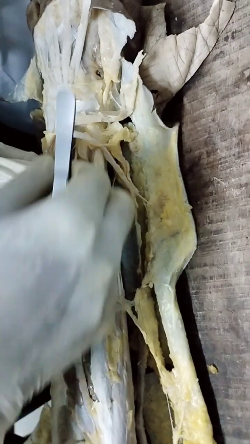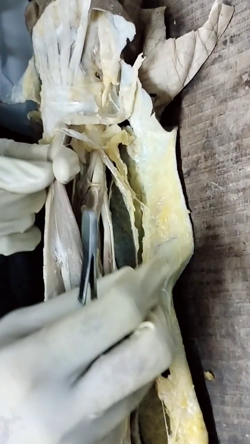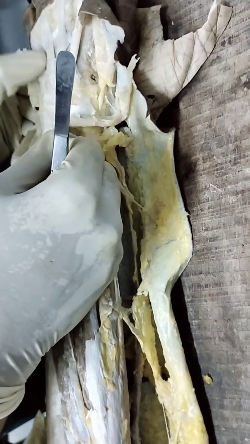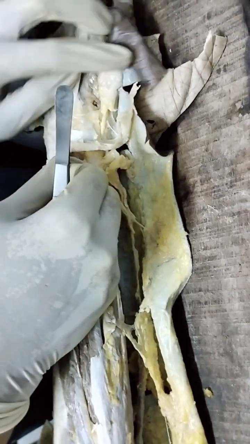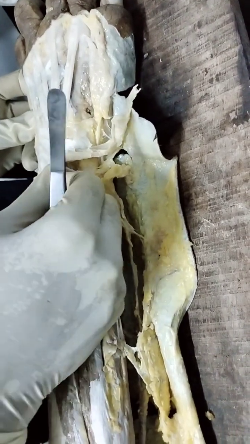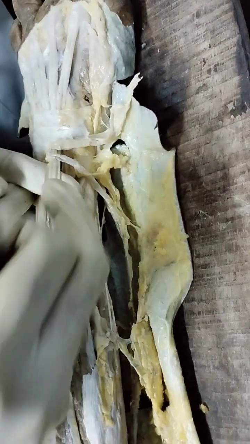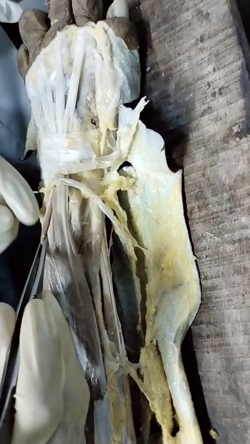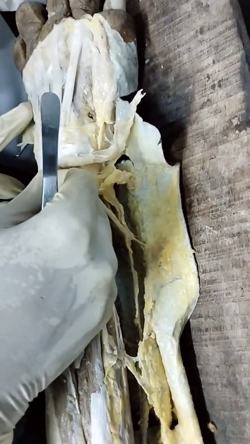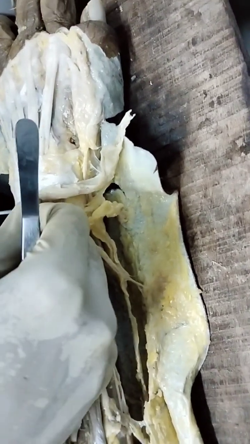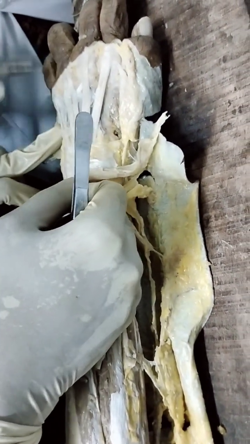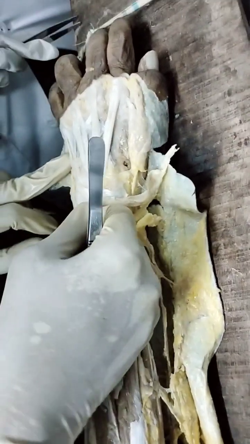These are the four digitorum tendons. Can you see the movement of the digits towards this one, this one, this one, and this one? So the next muscle will be extensor digiti minimi. Can you see the minimi tendon over here, going towards the little finger?